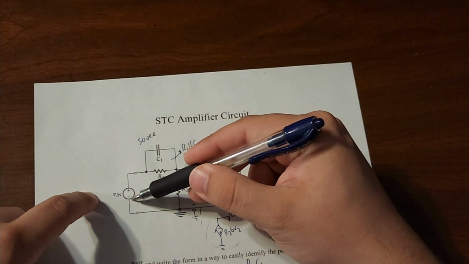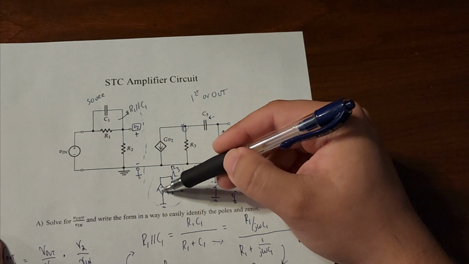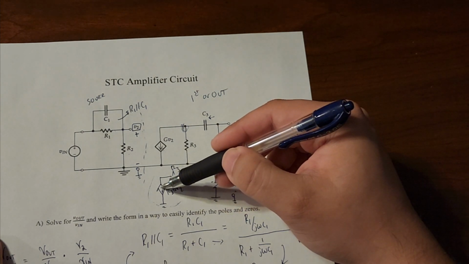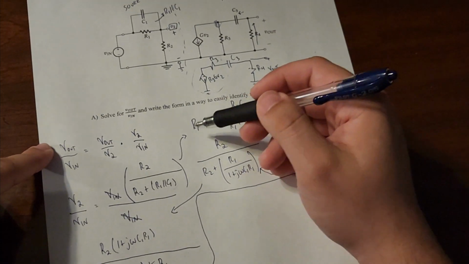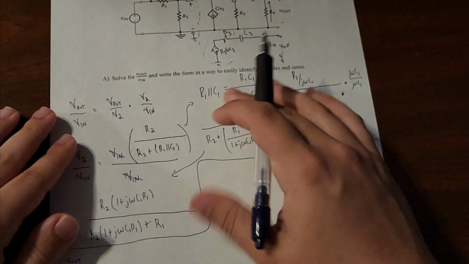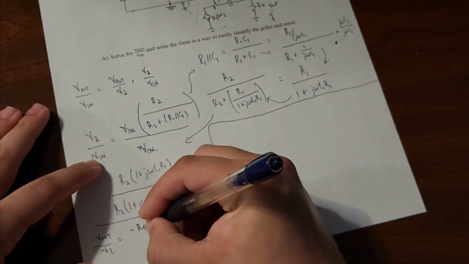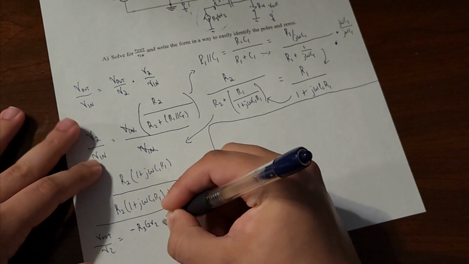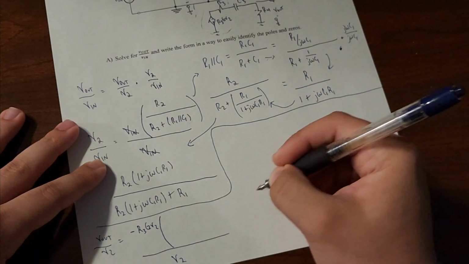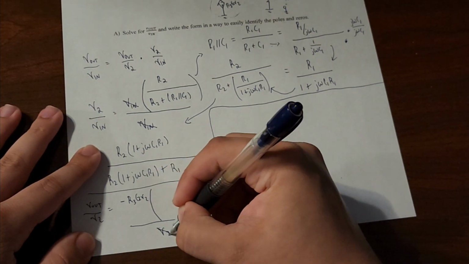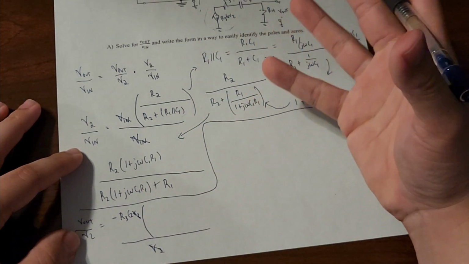Notice Vin was plus on top, minus on bottom when we kept it as a positive. This one here has the reverse polarity. We have positive on bottom, negative on top. So we have to reverse the sign. So it's going to be negative R3 GV2 times, and remember we're dividing by V2. So what we get here now is we get rid of these V2s. We don't have to worry about what actually is being output.